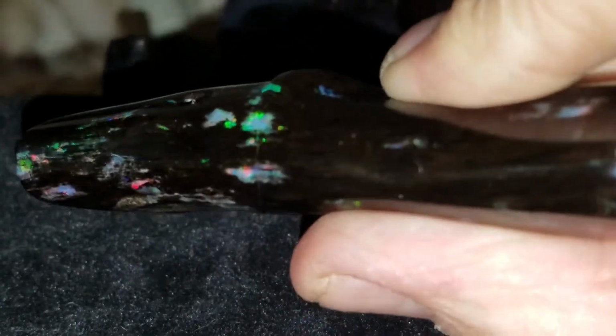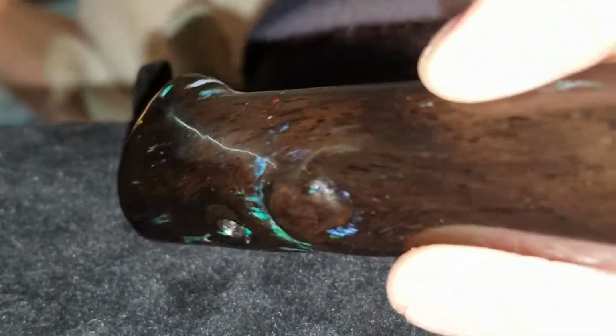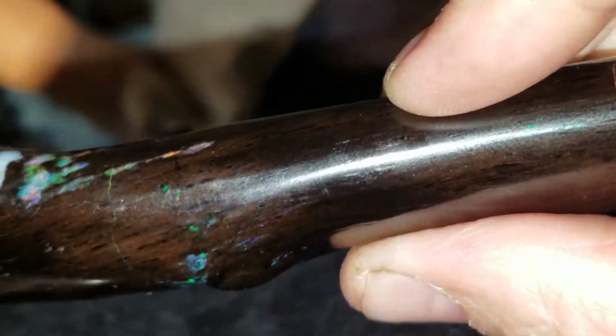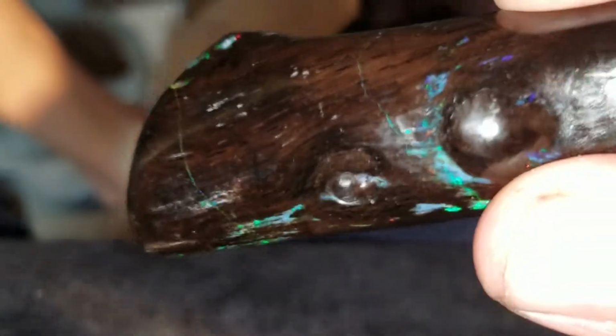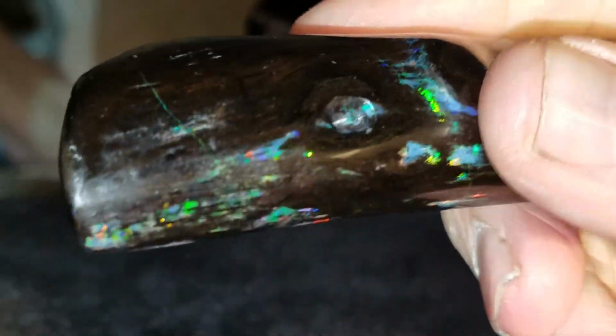So the pigment is between the spheres of silica. And that's why we see this perfect rendition of a stick. This is black opal. Sure enough, all of it, the whole thing, is black opal, cleverly disguised as a stick. But all it is, is the pigment that's left over.